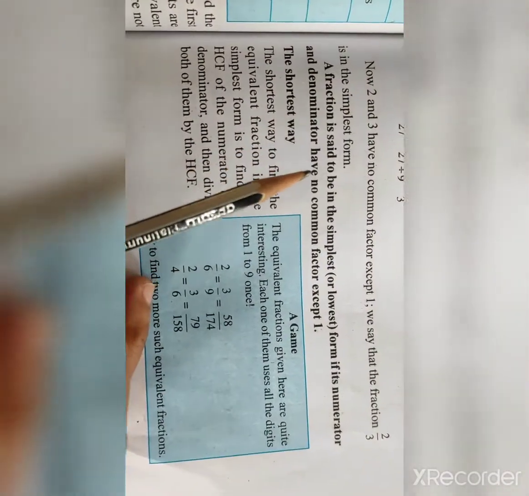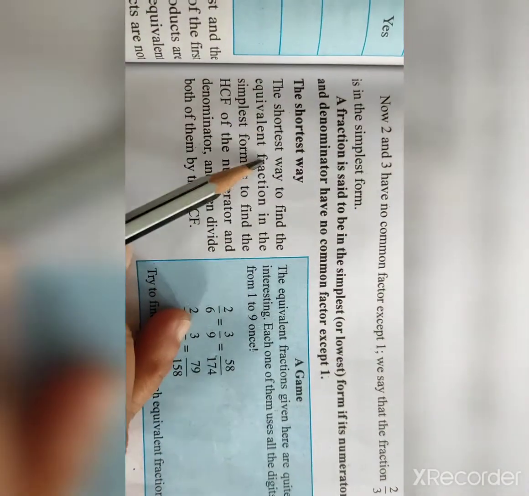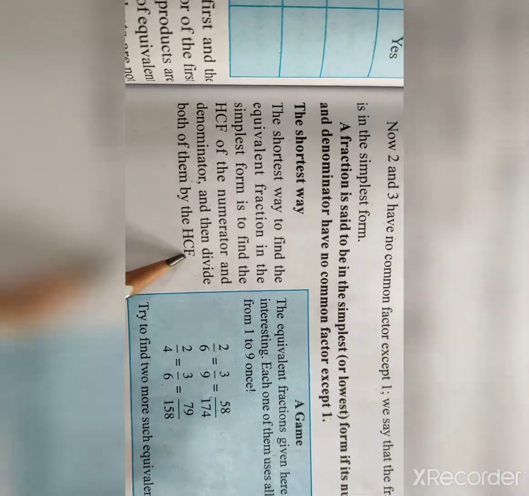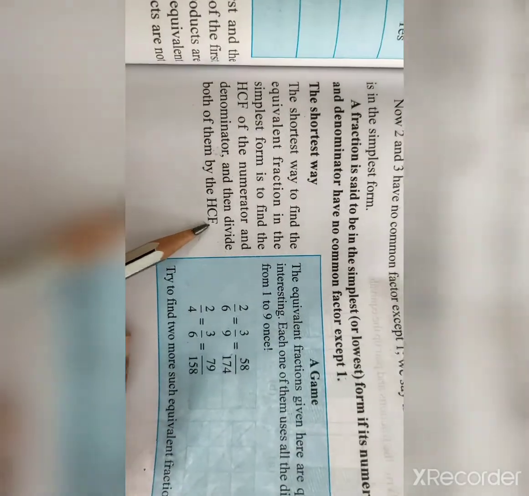A fraction is said to be in the simplest form or lowest form if its numerator and denominator have no common factor except 1. Now the shortest way we will learn. The shortest way to find the equivalent fraction in the simplest form is to find the HCF of the numerator and denominator and then divide both of them by the HCF. This method I will teach you on the green board.